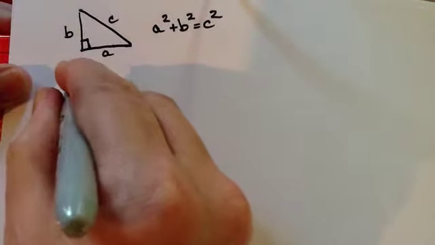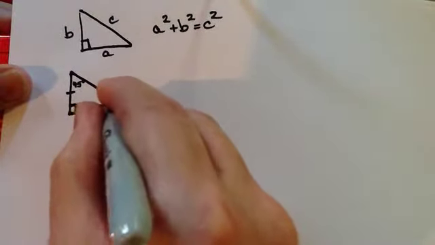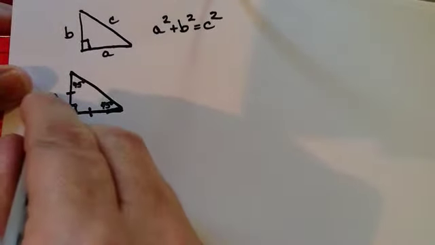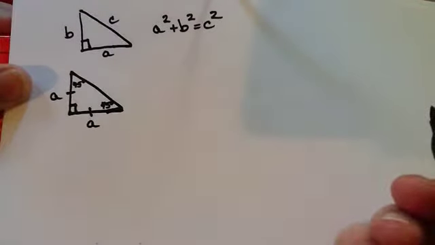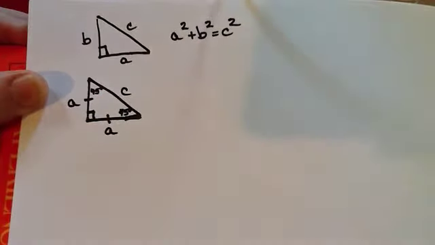Now the base angle theorem says that the two angles that aren't the 90-degree angle have to be equal to each other, so they need to be 45 degrees each. Now, since it's isosceles, I don't really need a B. The two sides are A. Now, if you look at this, the hypotenuse is C.